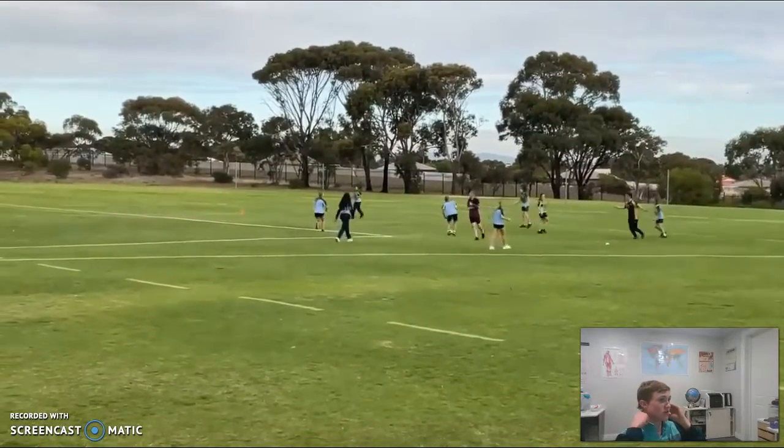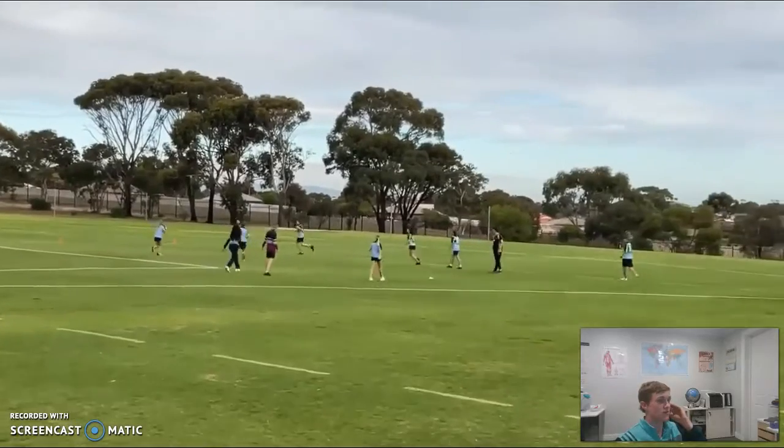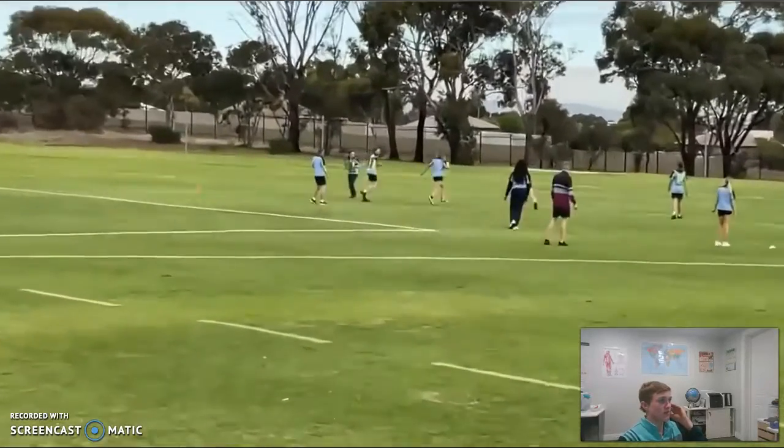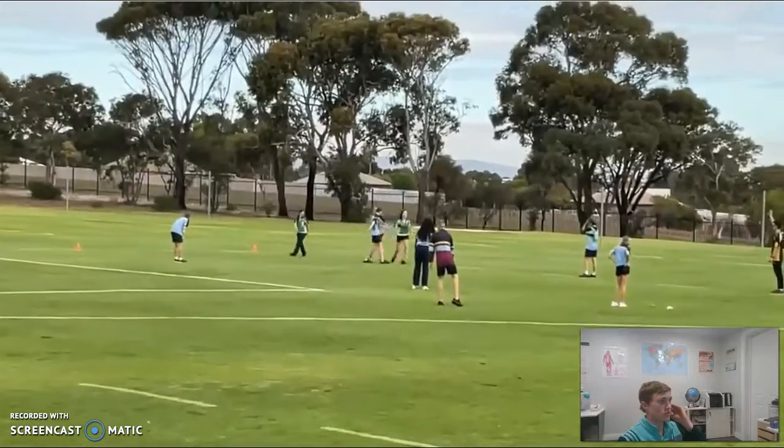So if you move the ball slow, you're giving the defensive team a lot more time to reset. And moving the ball fast will give you more opportunities to score more frequently.